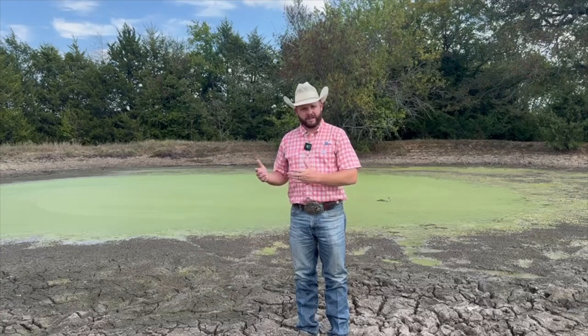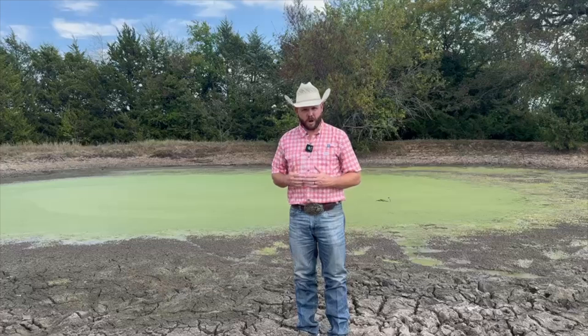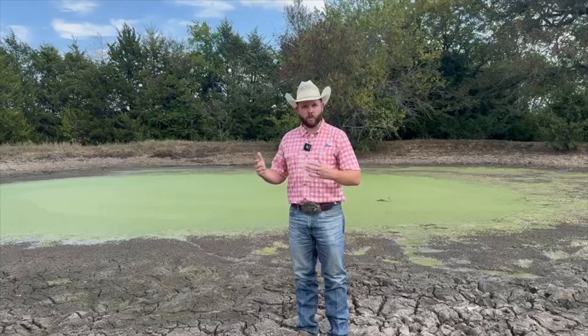Now this time of year, not only is pond weeds an issue, but as we go through the drought this year, the level of our ponds in terms of the amount of water is an issue as well, making our pond weeds more noticeable in many cases.